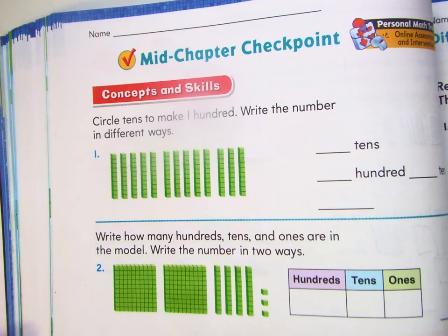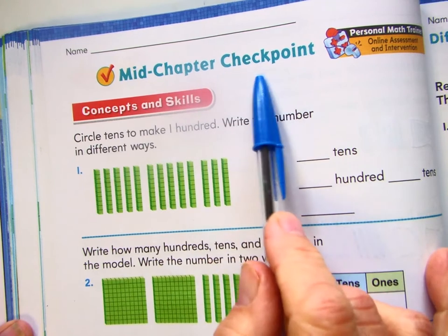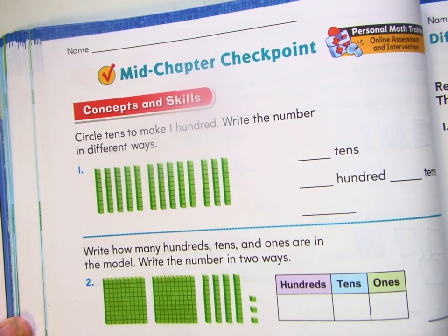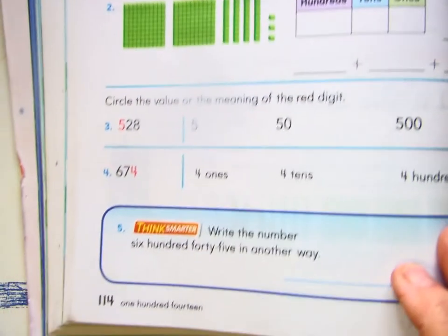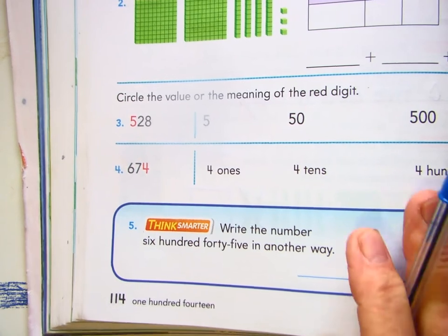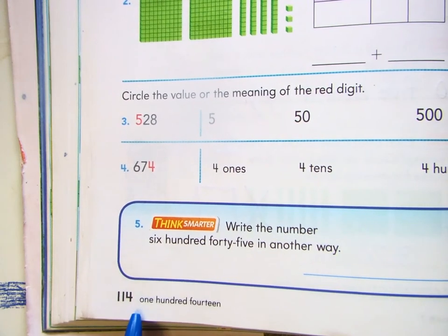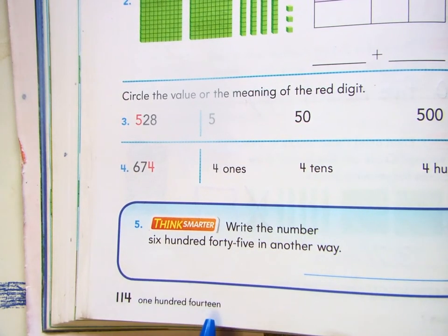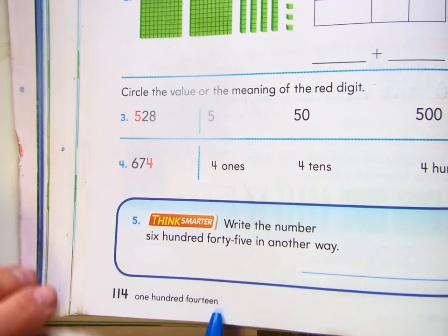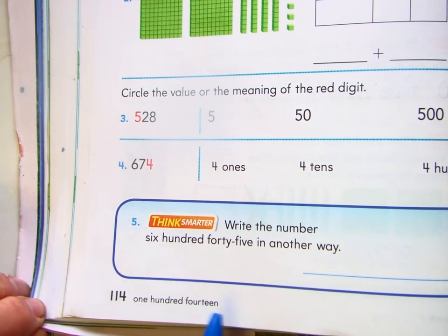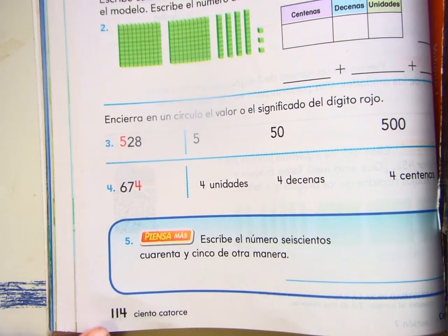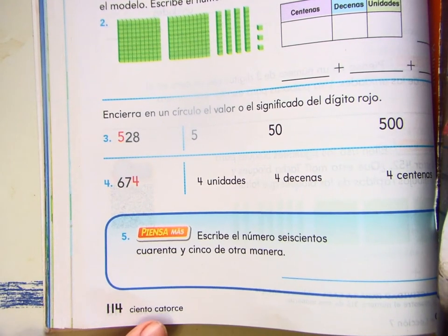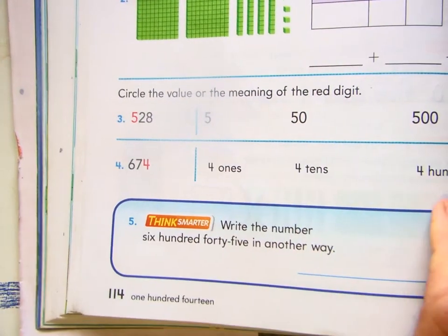Okay, kids, today we have our mid-chapter checkpoint. Estamos en el segundo capítulo, revisión de la mitad del capítulo, and this is on page 114. See, it says it right down here, 114. Notice the N, two E's and N, that's teen, like teenager. En español dice 114. 14 con ciento es 114.